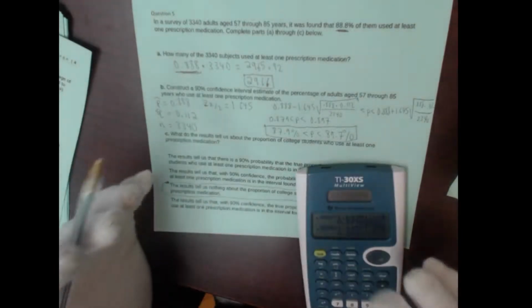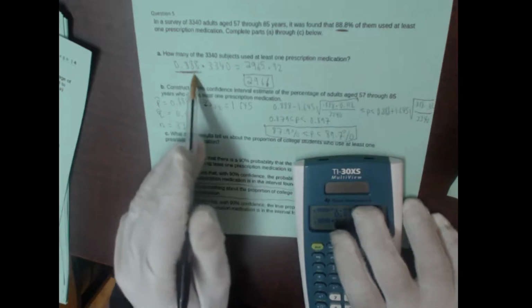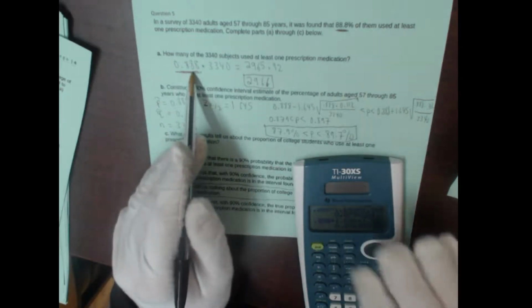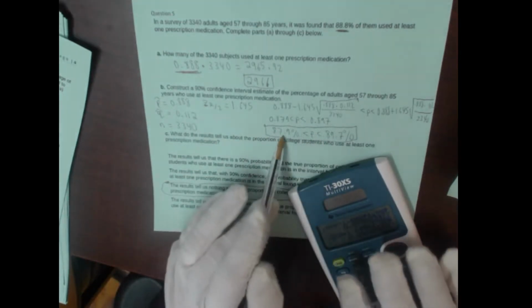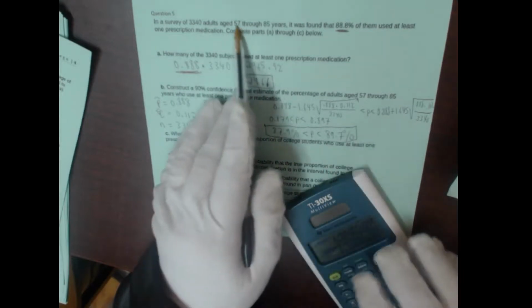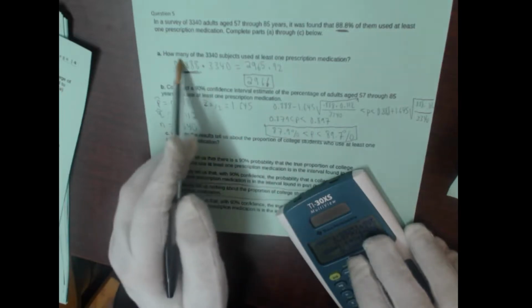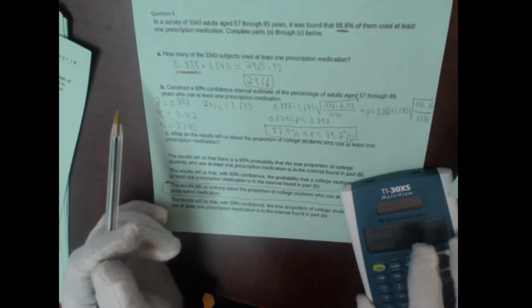All right. Big picture this. What's the point of the confidence interval? The idea is this 0.888, you can't make a huge claim with that number. The 0.888 is not good enough. This gives you much better information about what's going on, a much better statistical idea. There's a 90% chance that the true answer is in between these two percentages of people in this age bracket who take prescription medication. You do have the best point estimate, that's your best guess, but this confidence interval tells you a much better statistical idea.